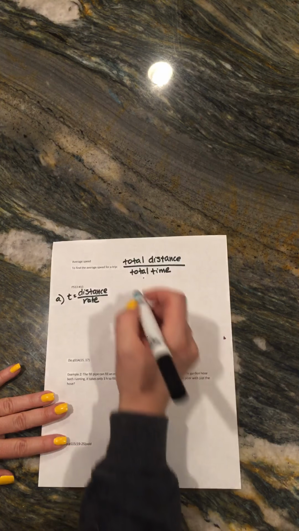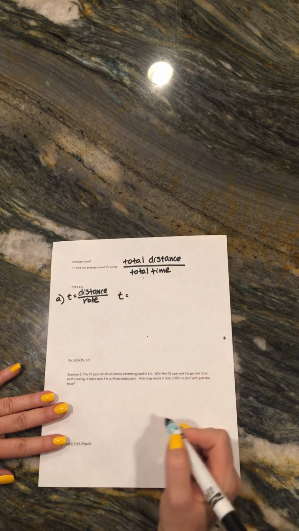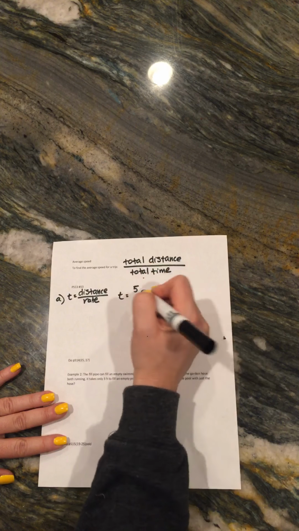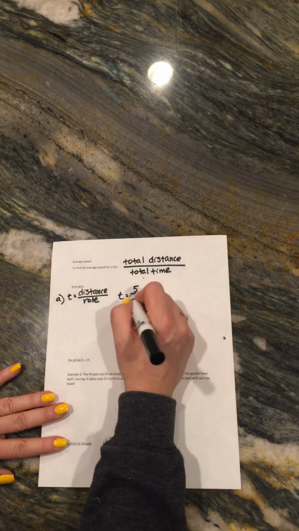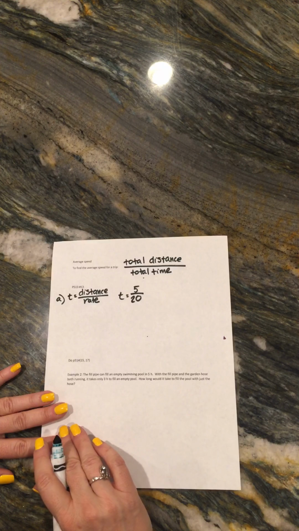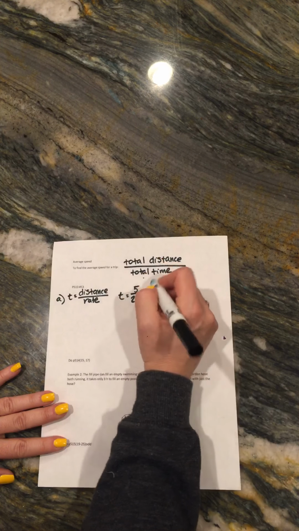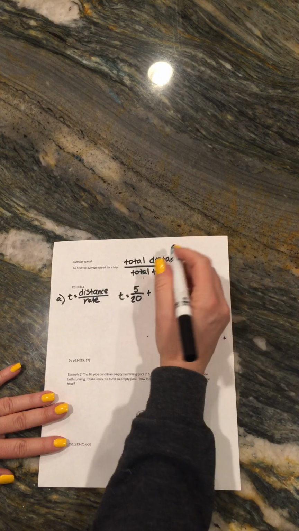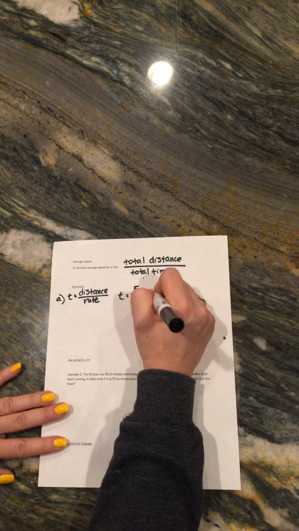So the total time is going to equal, well, your distance is 5 kilometers, and the rate is 20. So that's going in the direction where you're going faster. Now, on the return, you're still going to go the 5, right? Because if you went up 5, you got to go back 5.